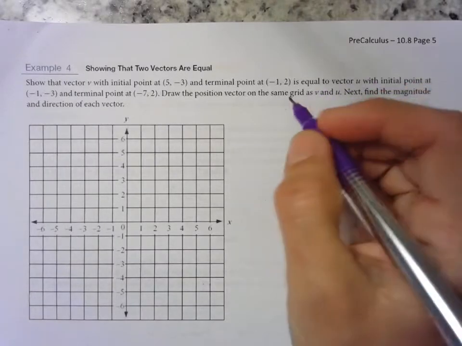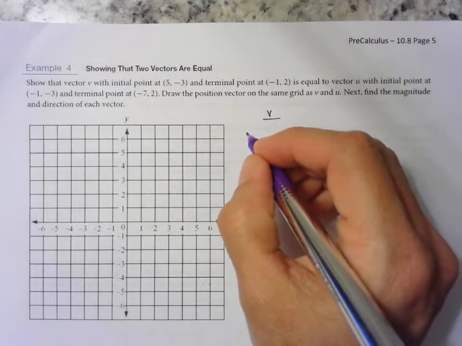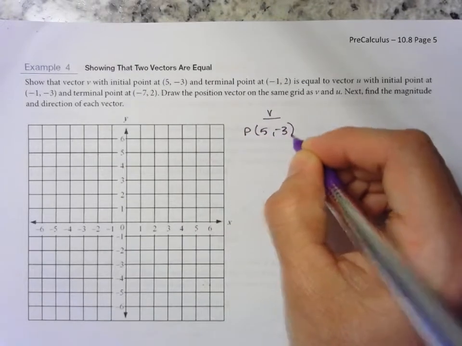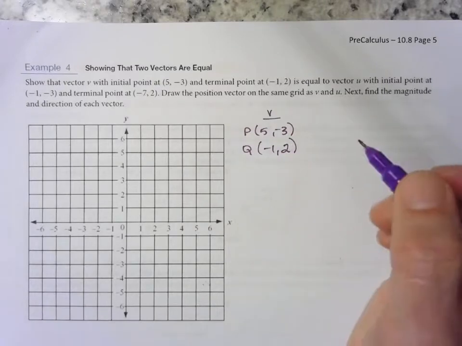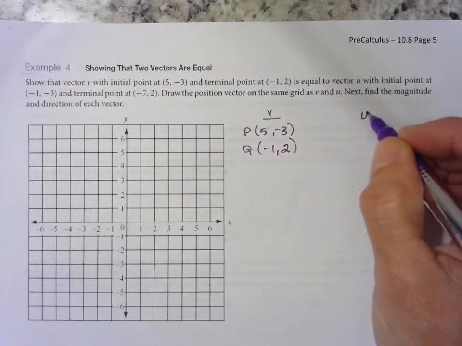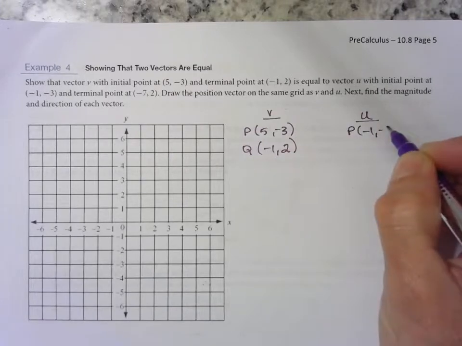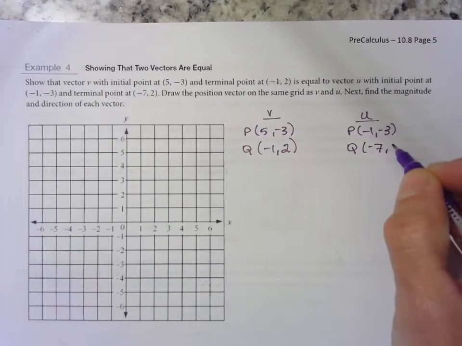Let me just write down everything we have here. Vector v starts at 5, -3, stops at -1, 2. Vector u starts at -1, -3, stops at -7, 2.